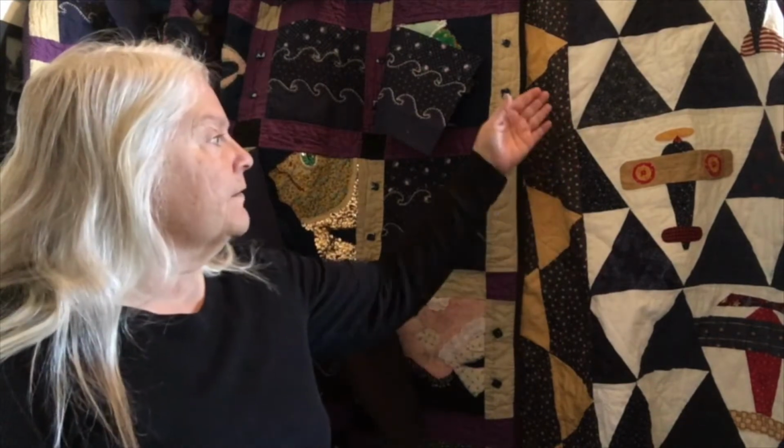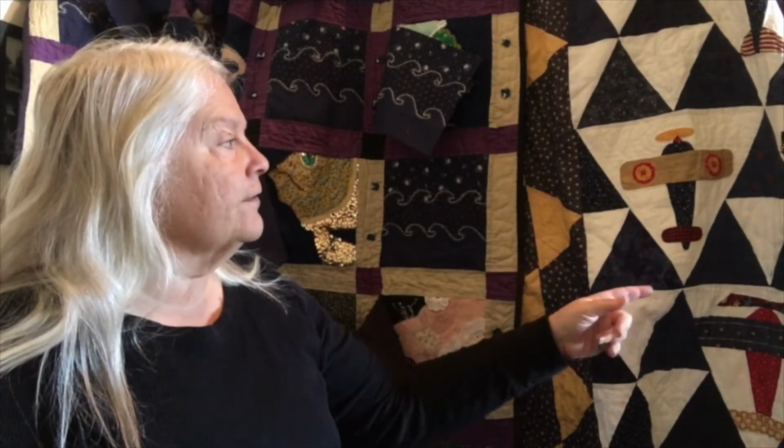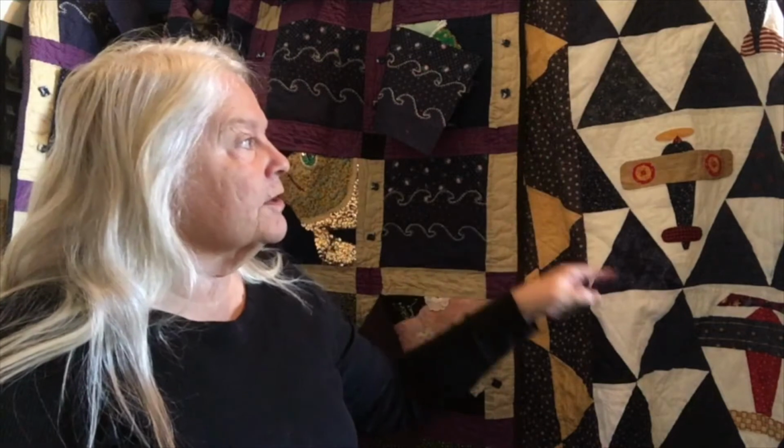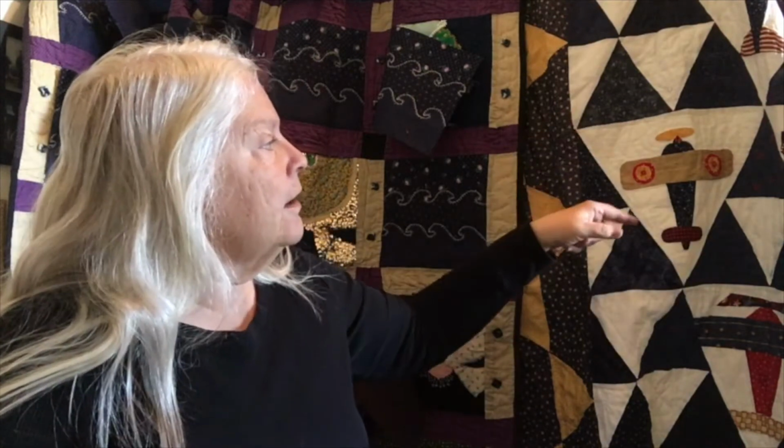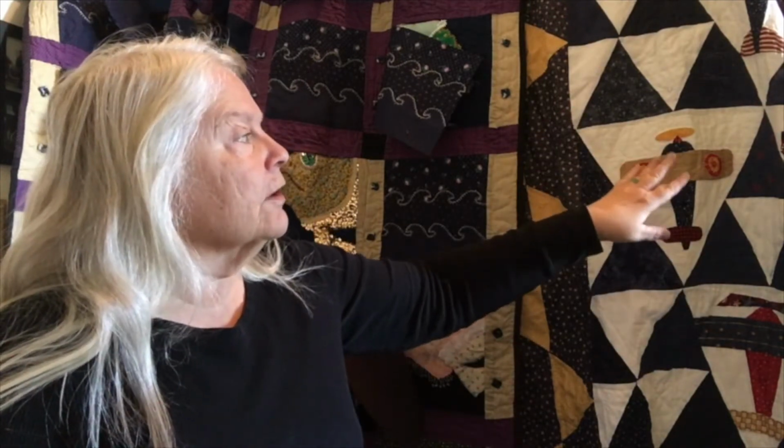This quilt is of the history of aviation, early aviation. Each block or section of this quilt that goes together to make a very large blanket is a triangle. Each triangle has an early airplane. These are not photographs of airplanes, but simplified pictures.